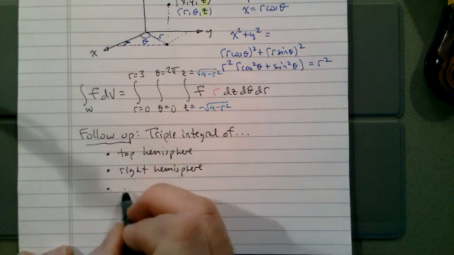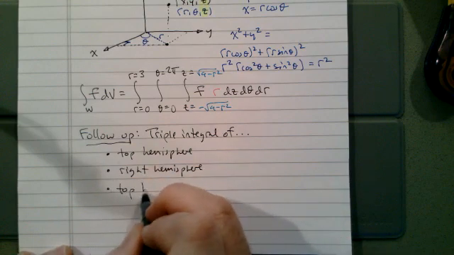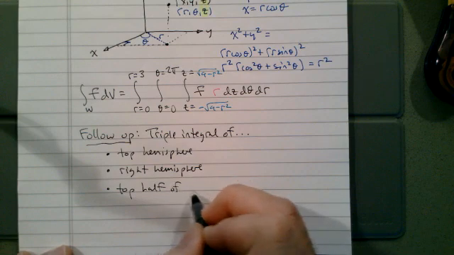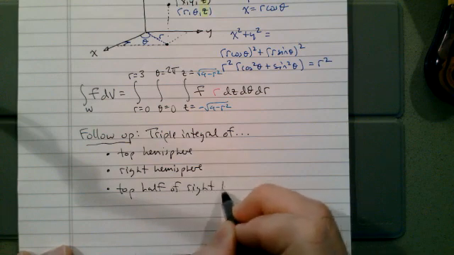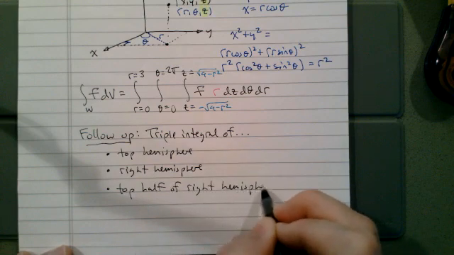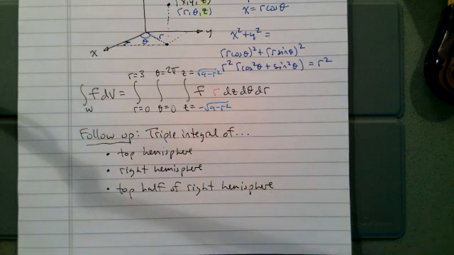What about the top half of the right hemisphere? So find the triple integral of these different things: the top hemisphere, the right hemisphere, the top half of the right hemisphere, and then a really interesting one would be, how would we hollow this out?